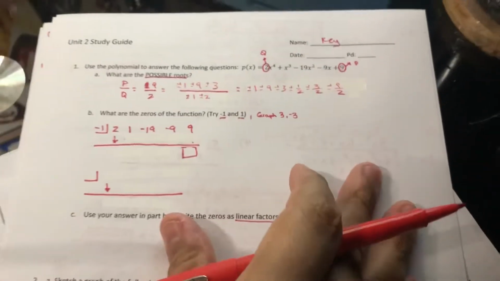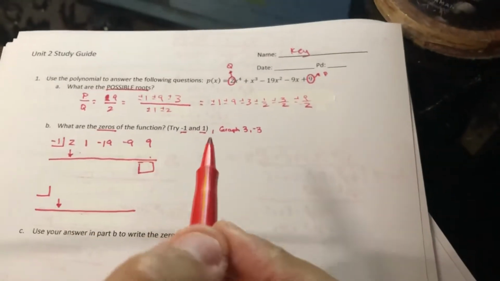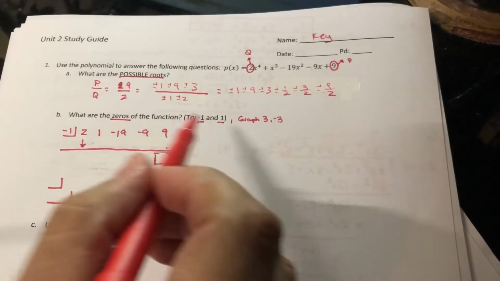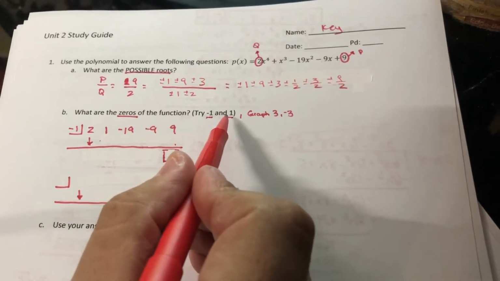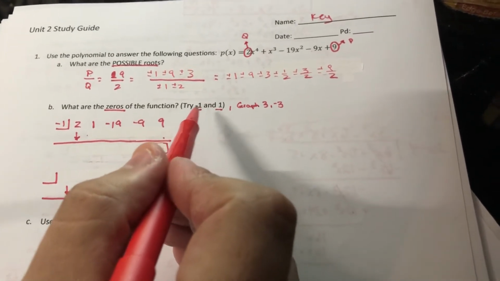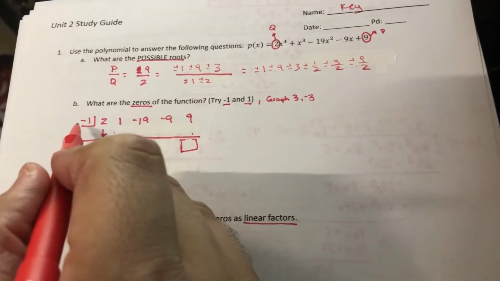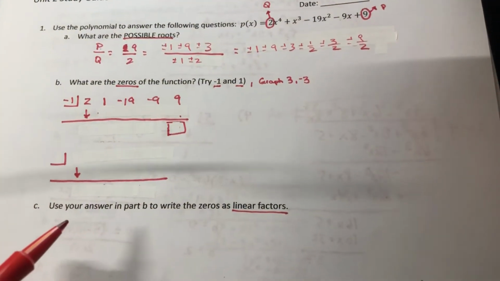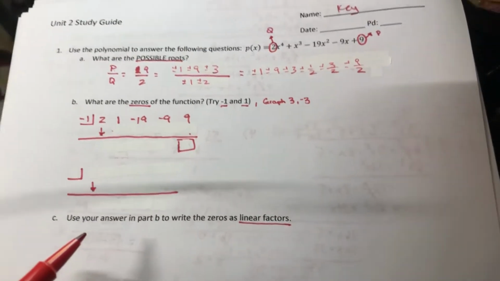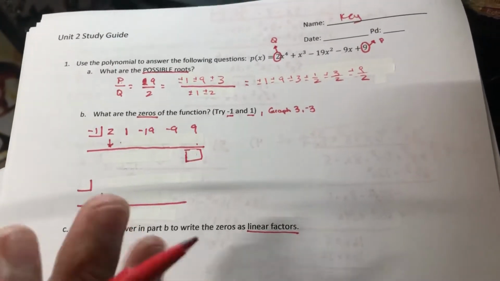Okay, so excuse me. So now that I want to find the zeros of the function, now I'm going to have to do the synthetic division, and I gave you a clue here. Try -1 or 1. Okay, I went ahead and went through this problem already. I do know that -1 is one of the answers, and when you go through it on the test, guys, -1 or 1 is going to be one of the zeros anyway. The other ones are going to be ones you might have to guess.